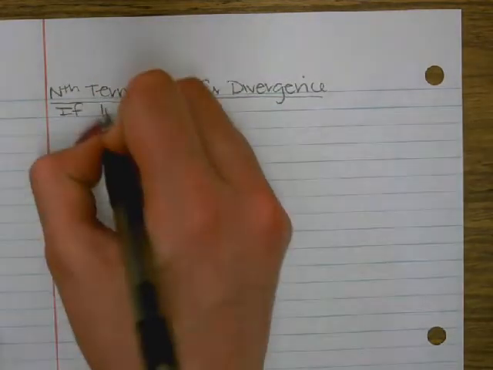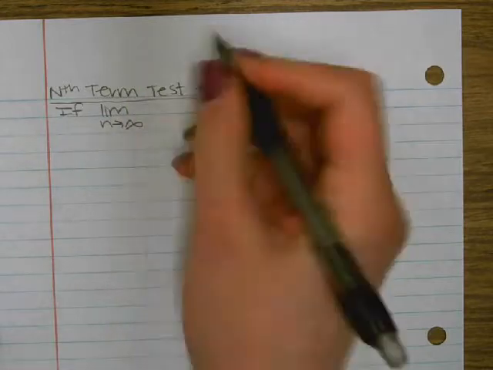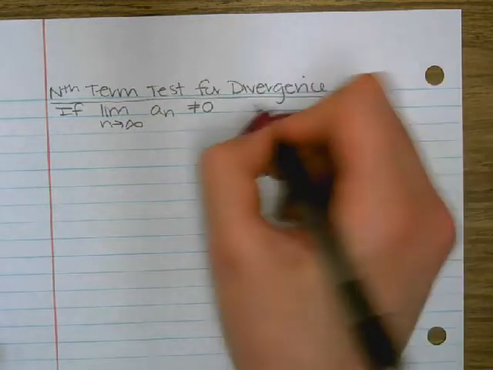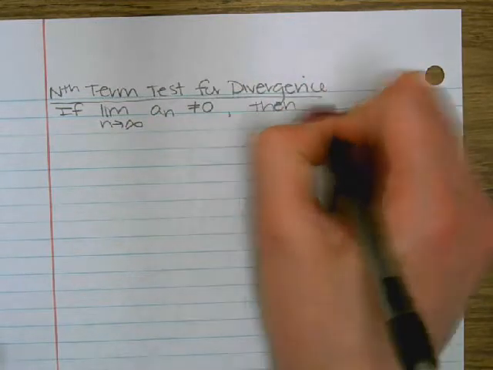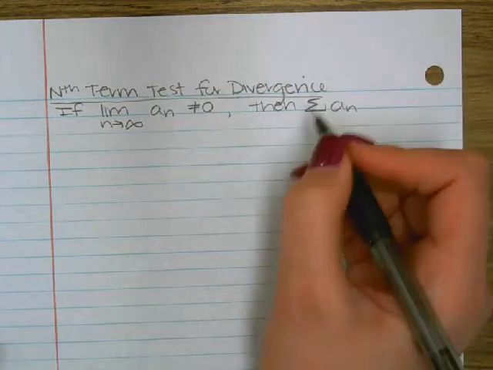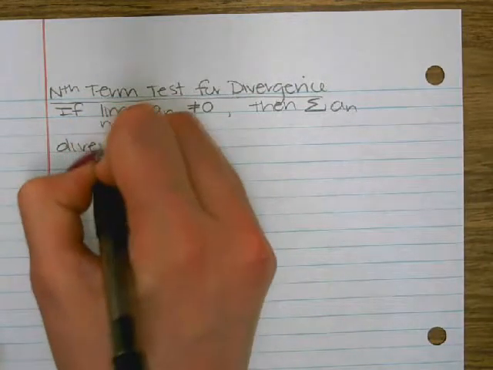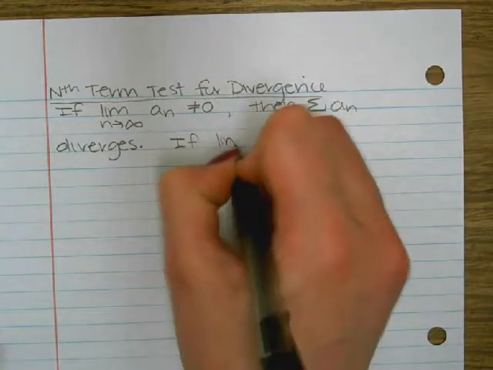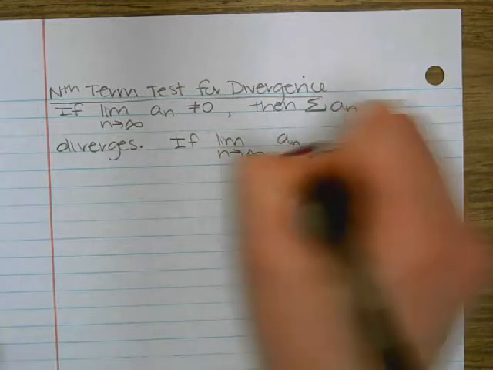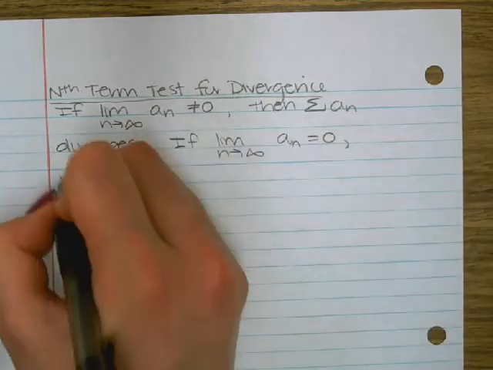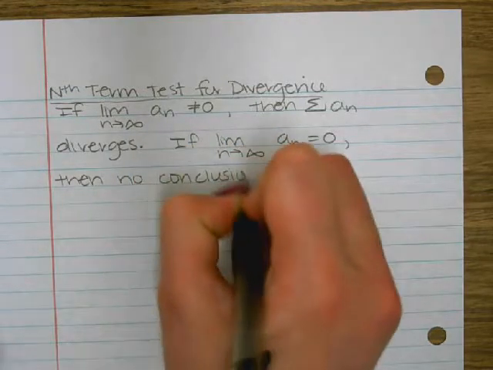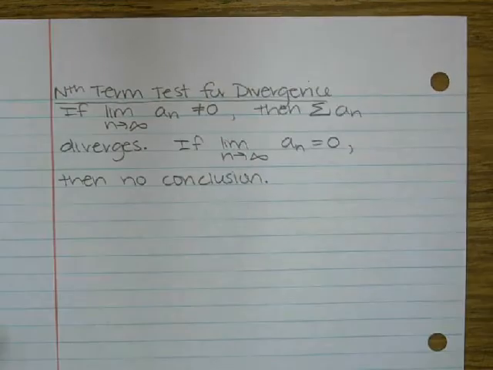So this is just to see if it diverges, if it's not telescoping and it's not geometric. We're going to say if the limit as n goes to infinity of the sequence does not equal 0, then the sum of the series diverges. If the limit as n goes to infinity of the sequence does equal 0, then we have no conclusion. So either it diverges or we can't say anything. We don't know.